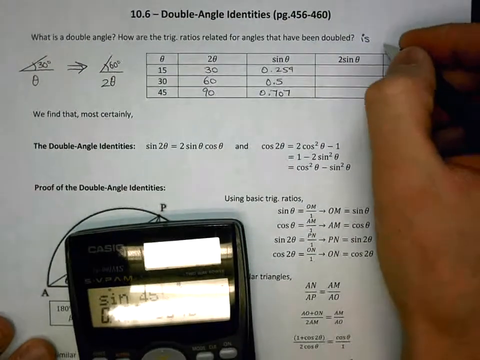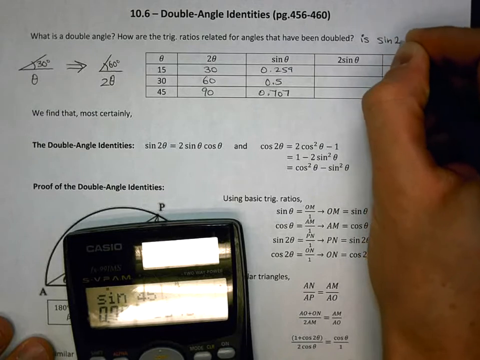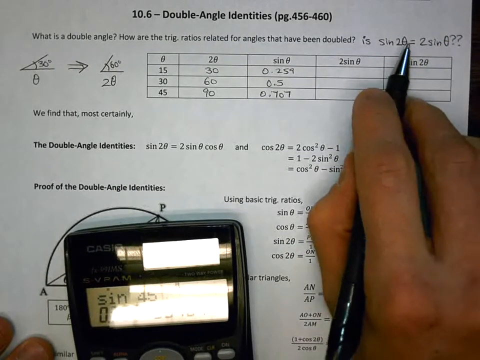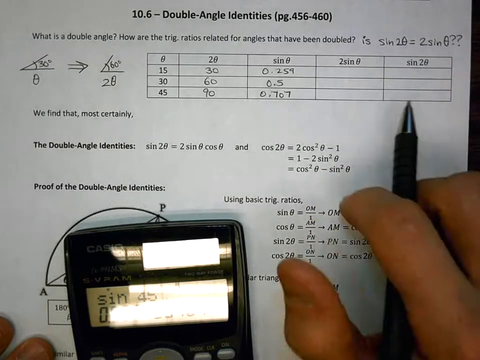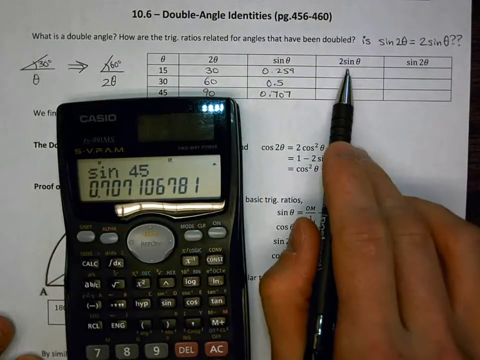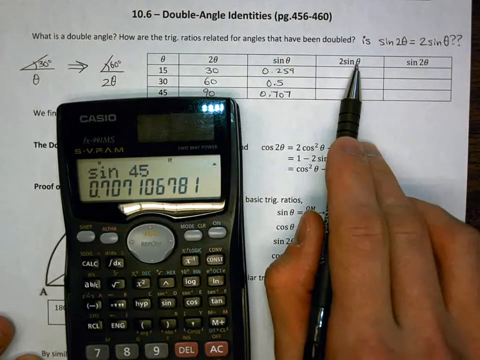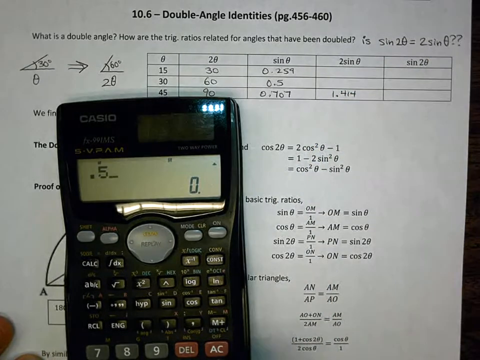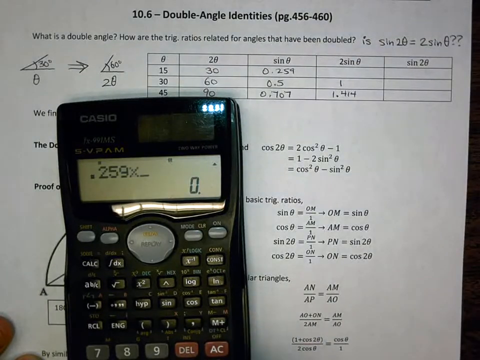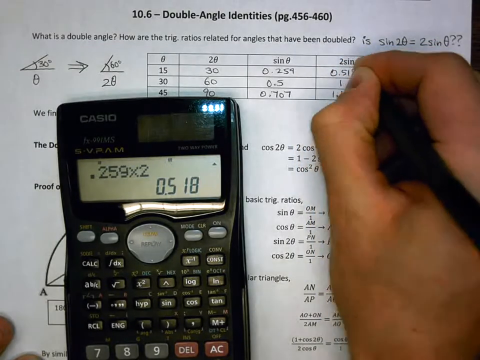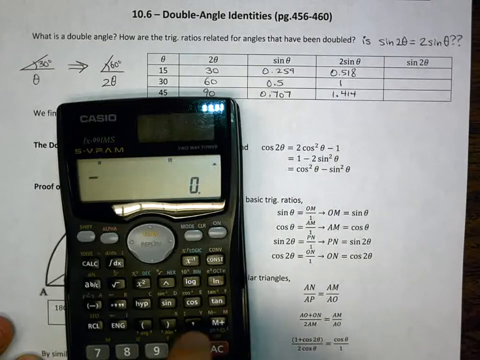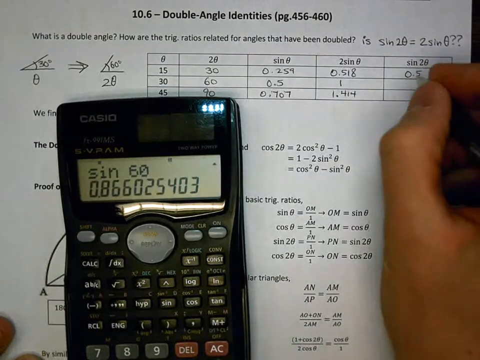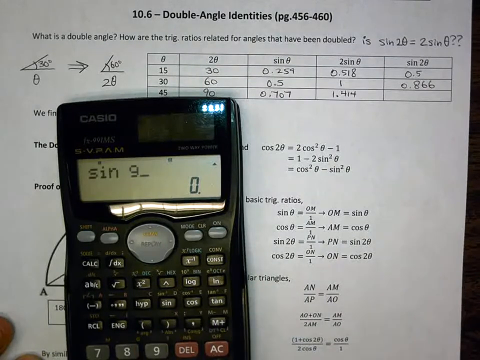The thing we're going to try to answer is: is sine of the double angle equal to 2 sine theta? In other words, can I just pull the 2 out, like factor it out, like I do in other math situations? Well, let's see. 2 times sine theta is 2 times these numbers. So this would be 1.414, 0.5 times 2 is 1, obviously, and 0.259 times 2 gives me 0.518. Is that the same as if I had just said sine of the double angle? Sine of 30 is 0.5. Sine of 60 is 0.866. And sine of 90, we should know, is just 1.